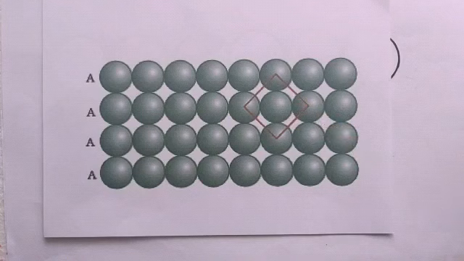In this arrangement, each sphere is in contact with 4 of its neighbors. So that red colored line is also drawn. Thus the two-dimensional coordination number is 4. Also, if the centers of these 4 immediate neighboring spheres are joined, a square is formed. Hence this packing is called square close packing in two dimensions.